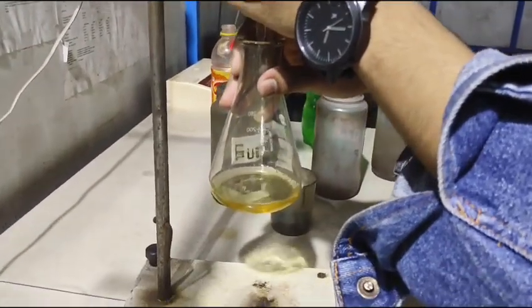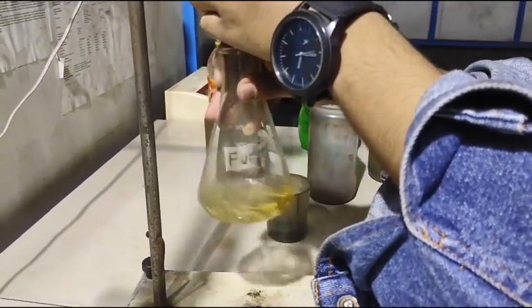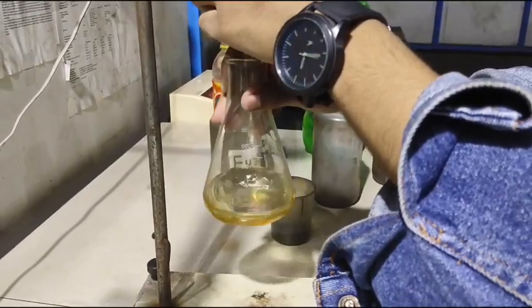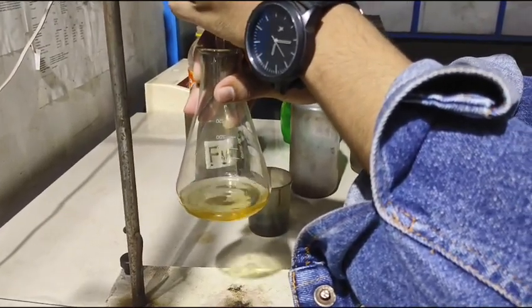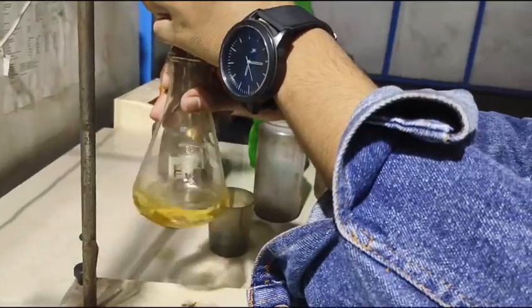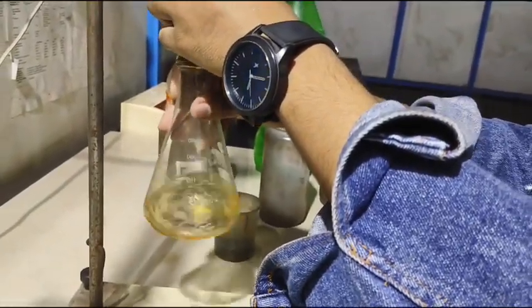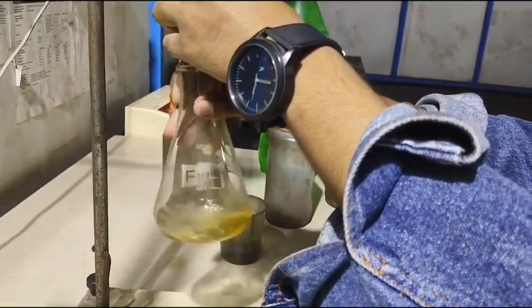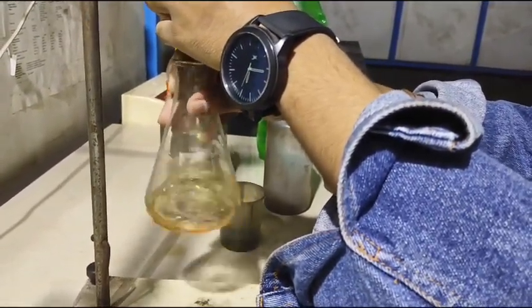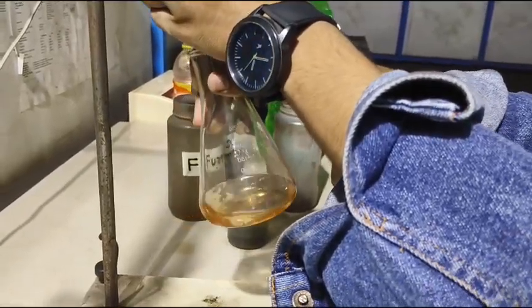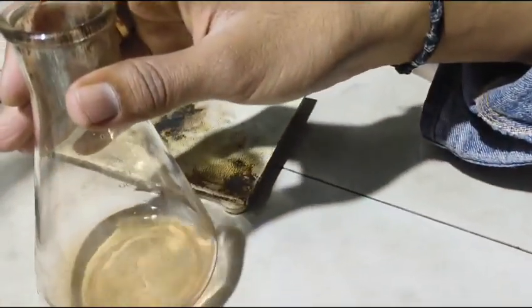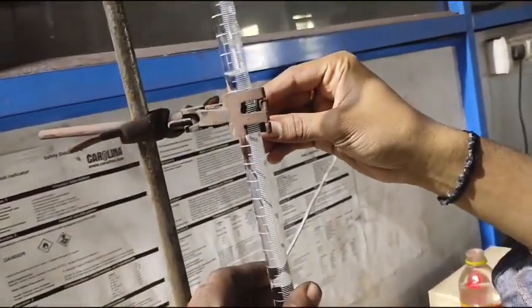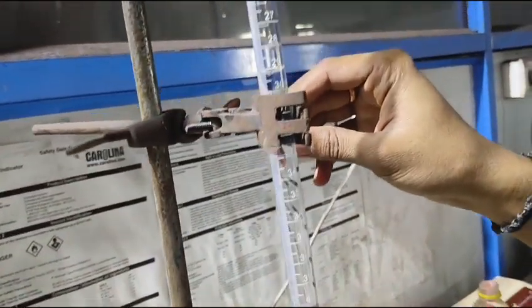Slowly open the burette valve and add sulphuric acid solution drop by drop into the conical flask while continuously shaking the flask. Continue adding sulphuric acid until the yellow color changes to orange color. Once the color changes completely to orange, close the burette valve. Now note the final burette reading, which is 29.4 ml.